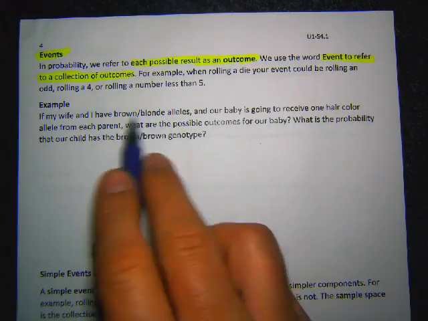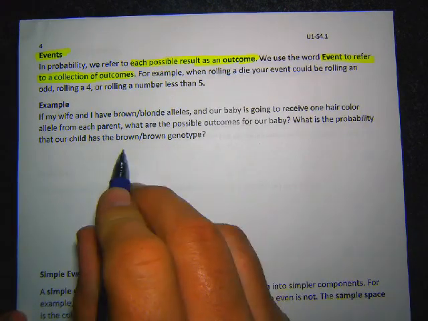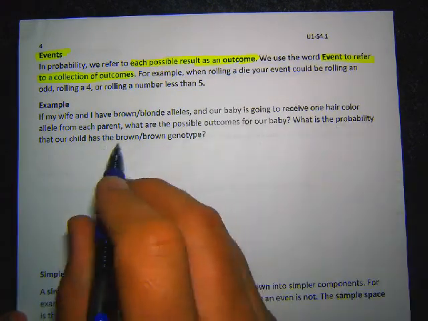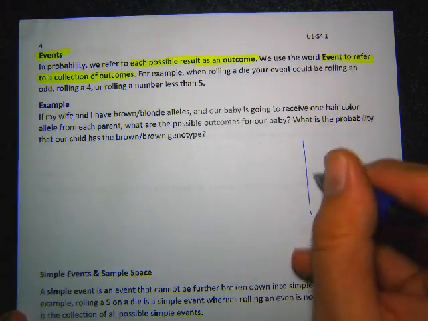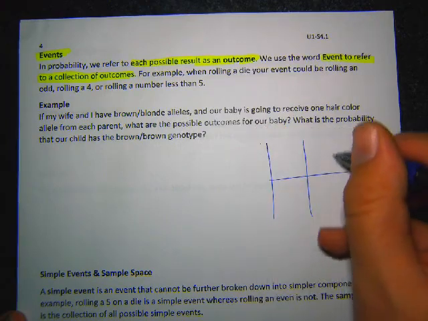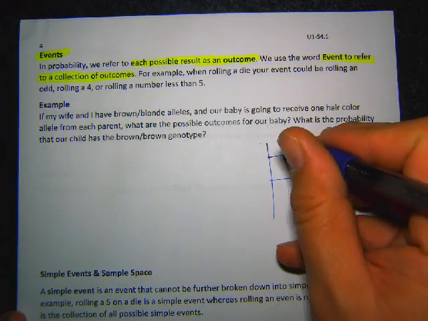So his hair color is going to come from his parents. Each one of us is going to contribute some of these genes. So we want to look at the possible outcomes for the baby. What's the probability of getting a brown? So for this, looking at the probability, well, since we both have 2 genes to share, we have to think about that option.